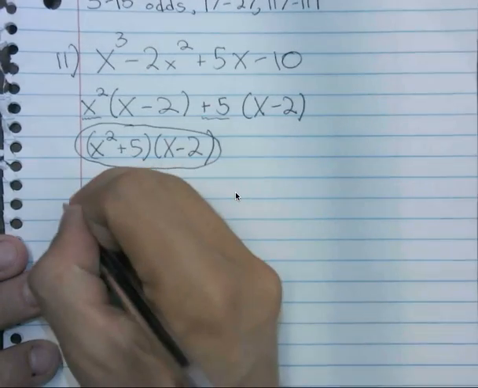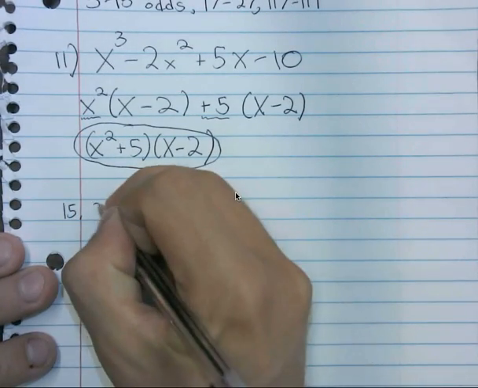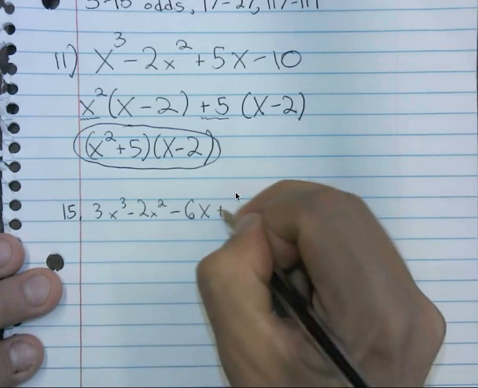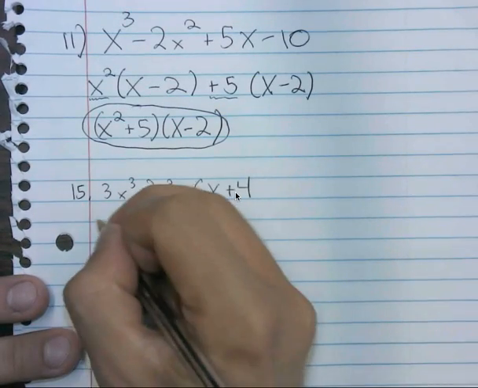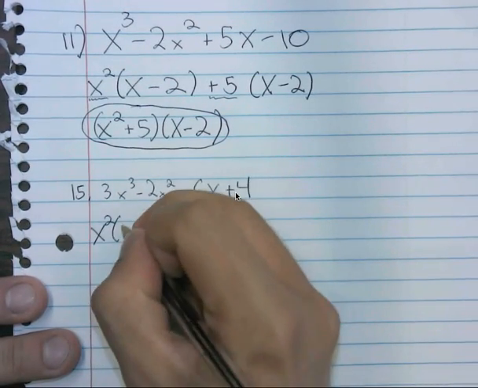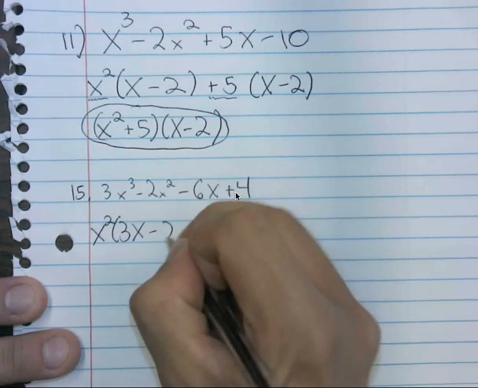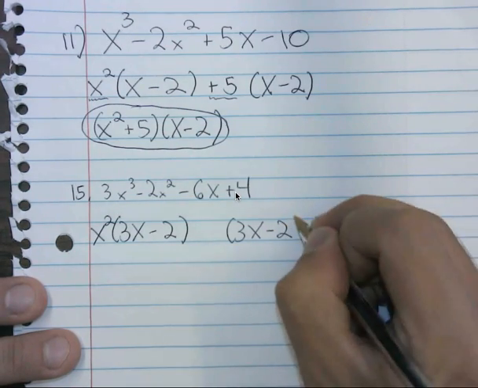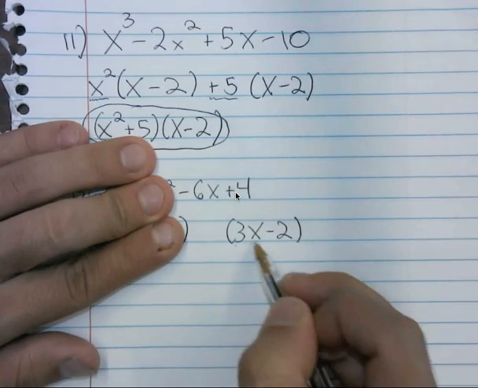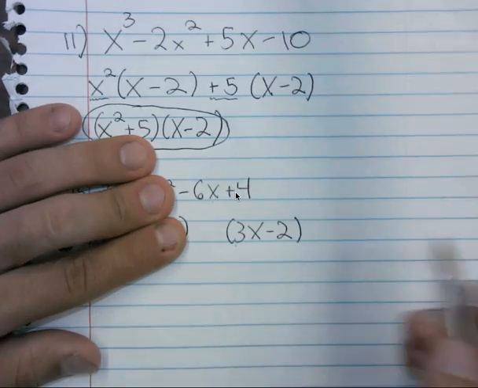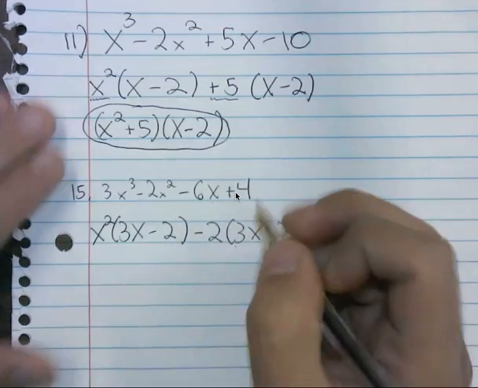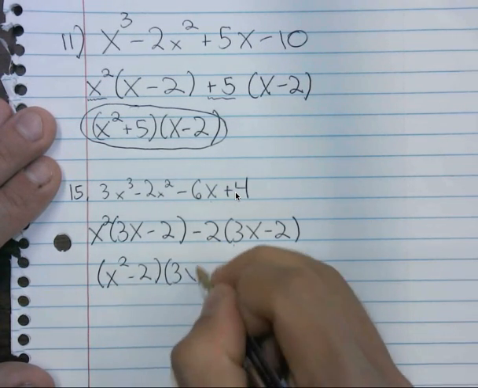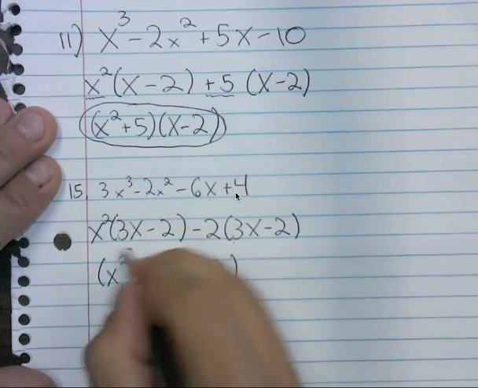15 adds a little bit more to it now with the numbers thrown into the mix. So we have 3x cubed minus 2x squared minus 6x plus 4. First two terms, I know I can take out x squared. I can also take 3x minus 2 and leave that. I know 3x minus 2 should be left over here. Now I'm thinking, what times positive 3x gives us negative 6x, which in this case is going to be negative 2. So our final answer here is x squared minus 2 with 3x minus 2. Final answer.